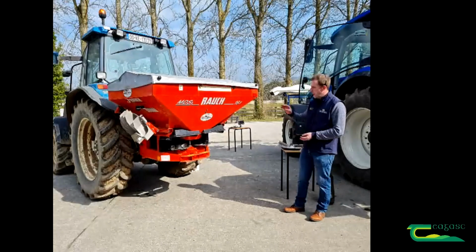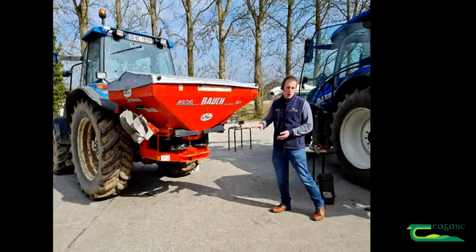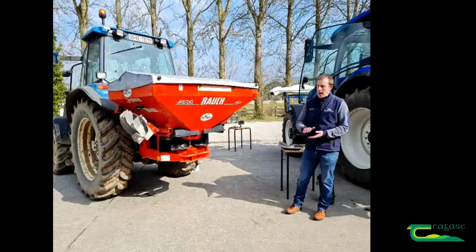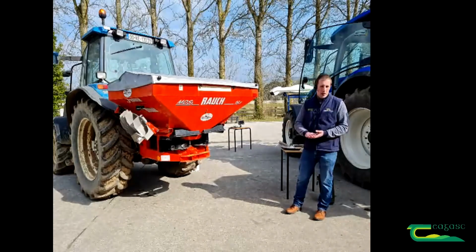The other one then would be letting the vanes wear too far, because that again will have an impact on how evenly your machine spreads. So they'd be the main two that we'd see out there.